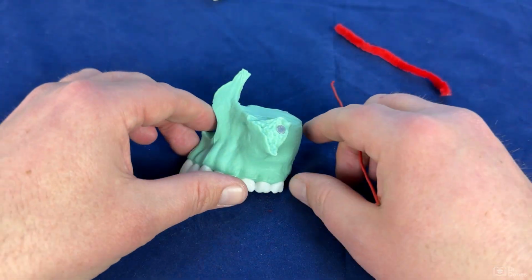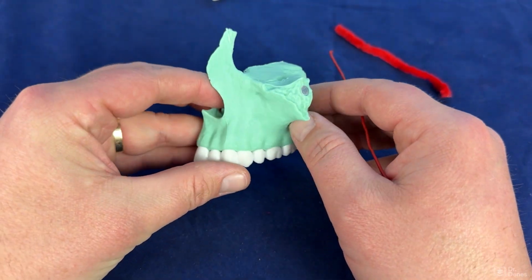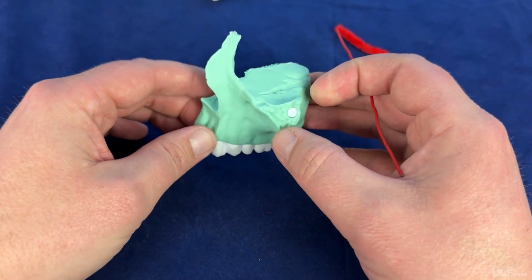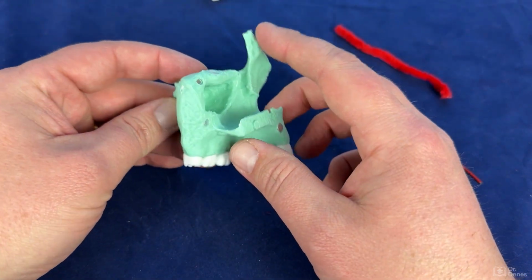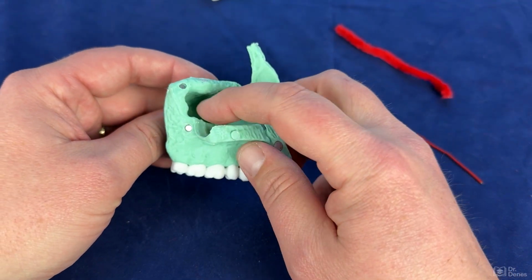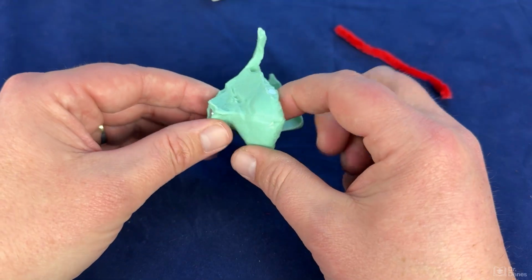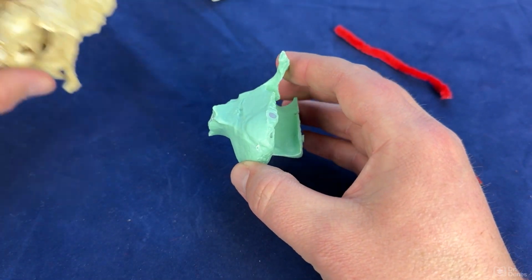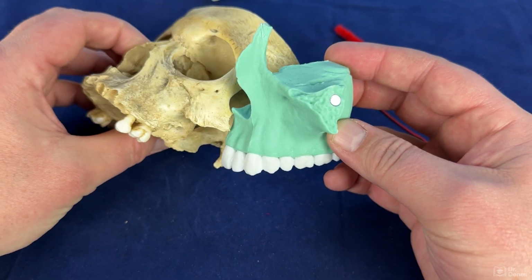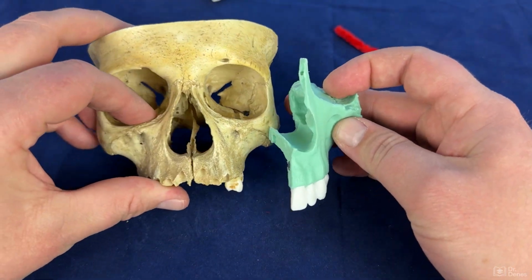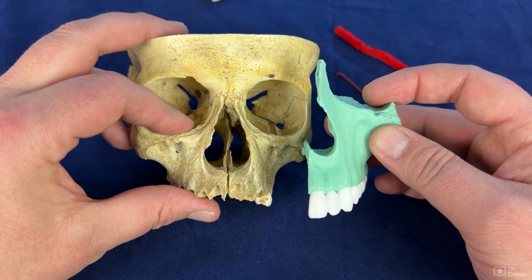The maxilla, examined as a separate bone, reveals all the details that pertain to it. So, as mentioned before, the maxilla has a body, some extensions, processes, and a maxillary sinus inside the body. This is a left-sided maxilla. For reference, I'm just gonna put here the skull. So this is the lateral view, and this is the anterior view, so that we have a reference of the position of the maxilla right there.